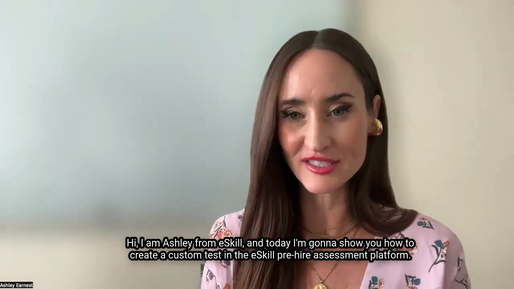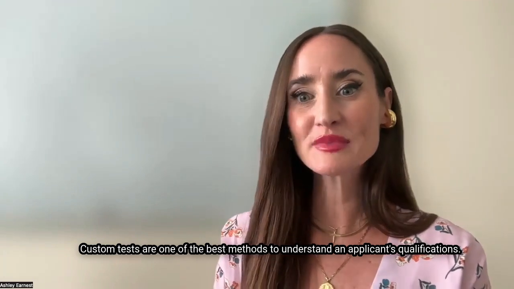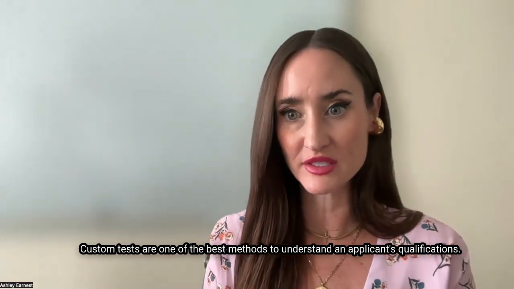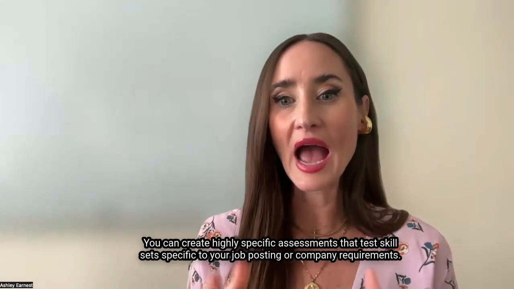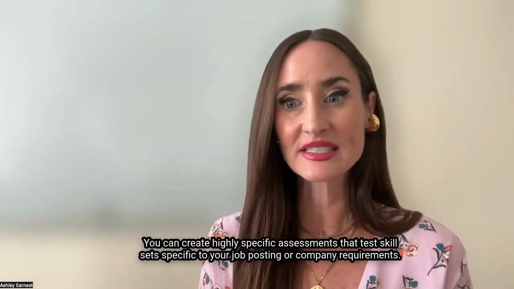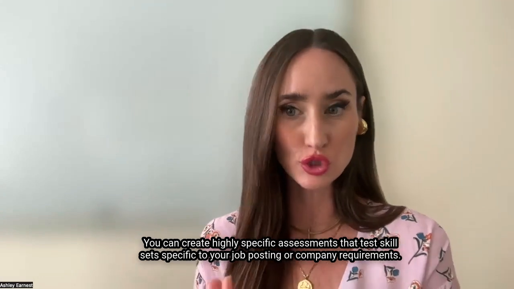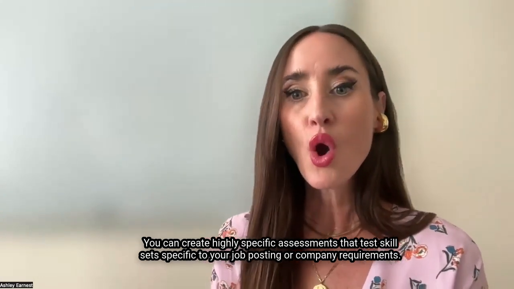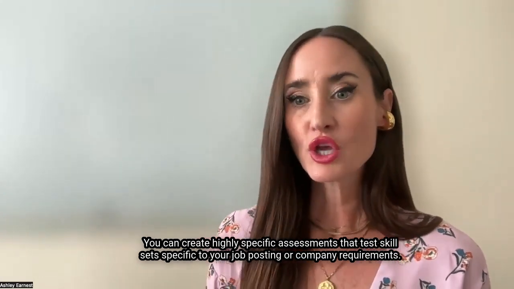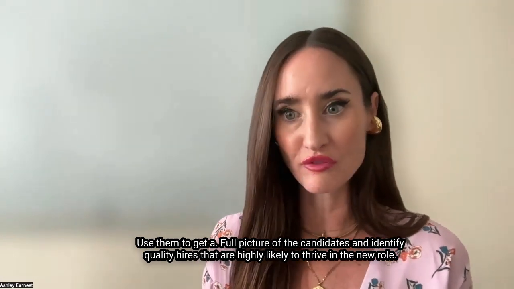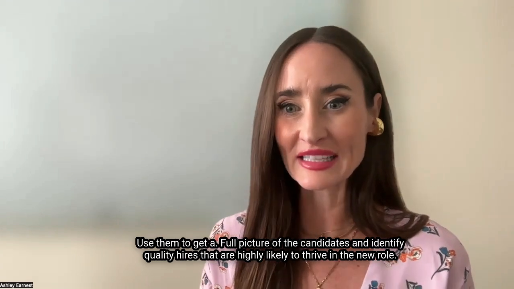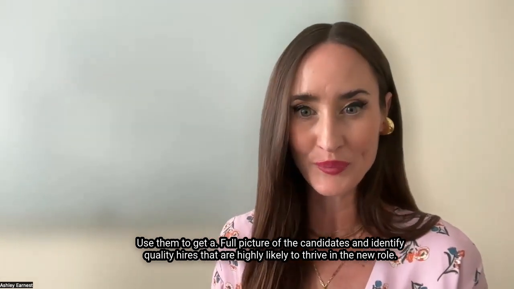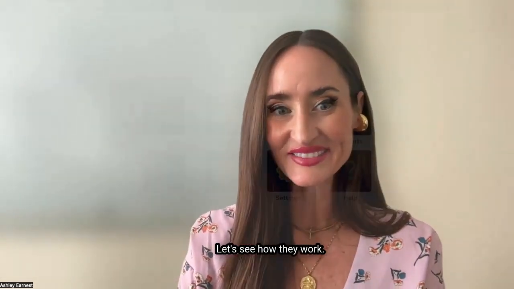I'm going to show you how to create a custom test in the eSkill pre-hire assessment platform. Custom tests are one of the best methods to understand an applicant's qualifications. You can create highly specific assessments that test skill sets specific to your job posting or company requirements. Use them to get a full picture of the candidate and identify quality hires that are highly likely to thrive in the new role. Let's see how they work.